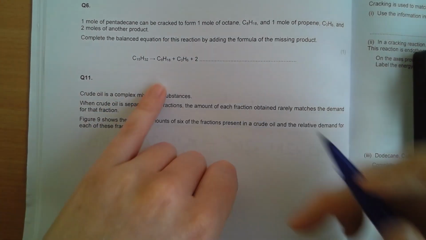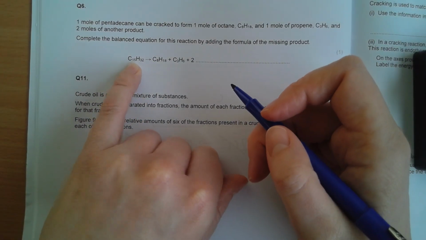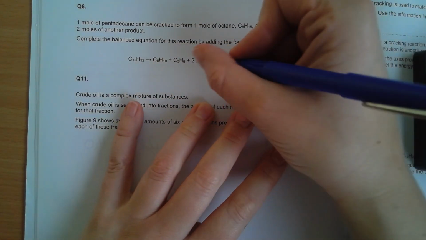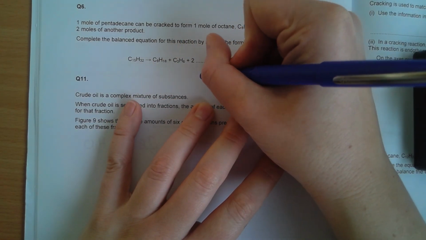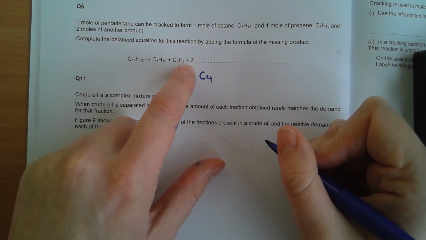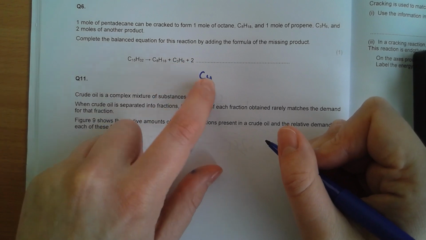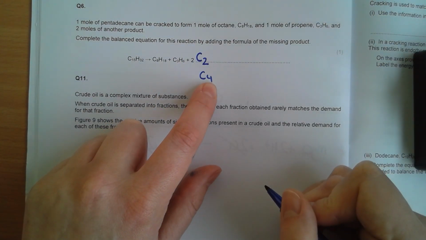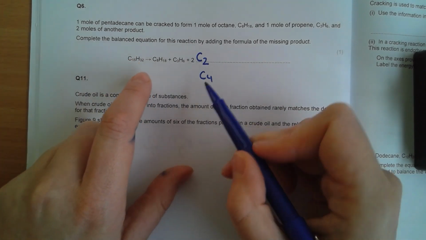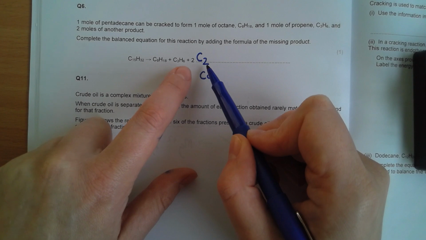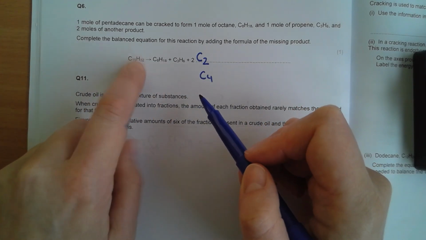This one here is slightly harder. Okay, you've got 15 carbons. You so far have got 8 and 3 is 11, so you need to get another 4. So your temptation there might be, oh, it must be C4, but look, you've got a big 2 in front, and if I put C4 there, I'd end up with 2 multiplied by 4, I'd end up with C8. So because I want 4 in total, it's just going to be C2. All right, so if I add this up, 8 and 3 is 11, and 2 times 2 is 4, 11 and 4 is 15, now it matches.